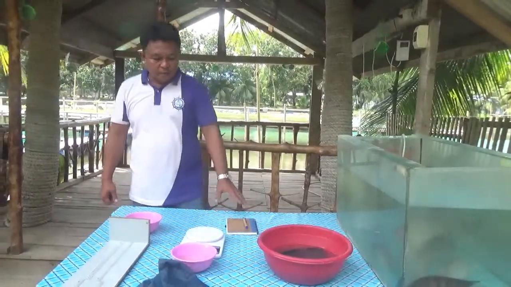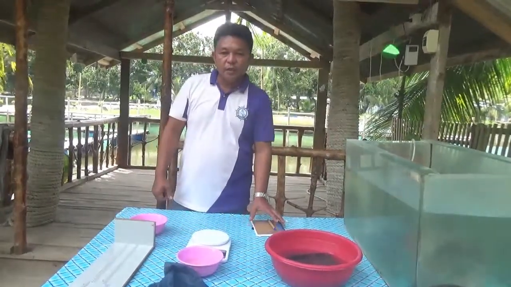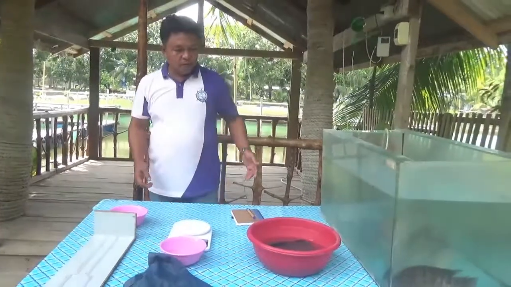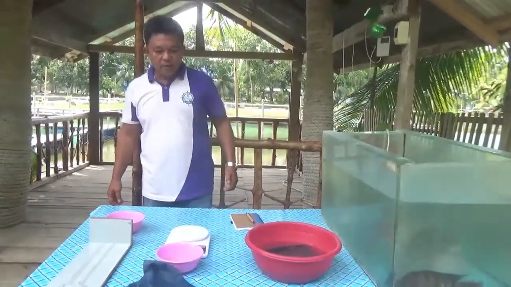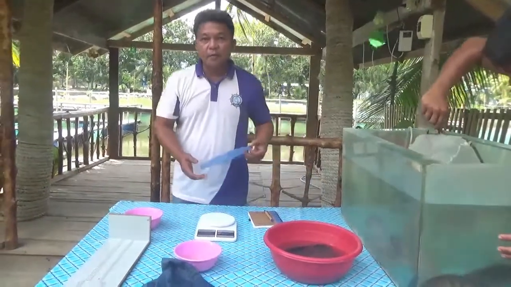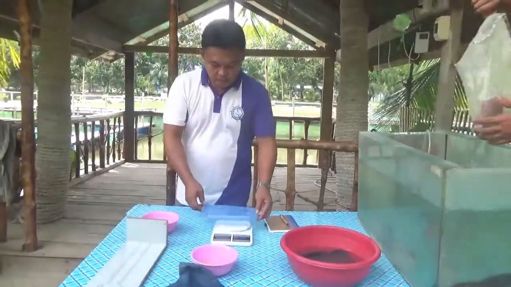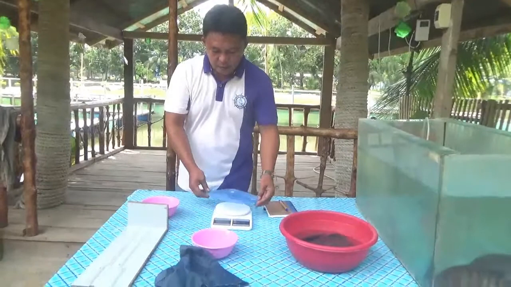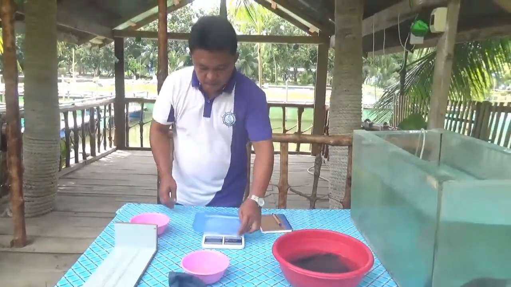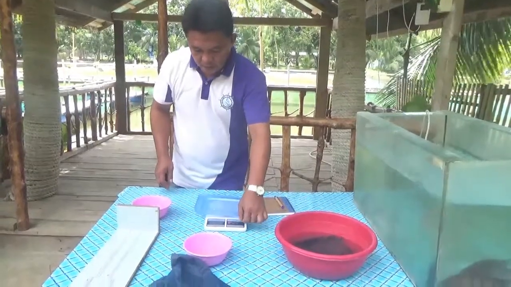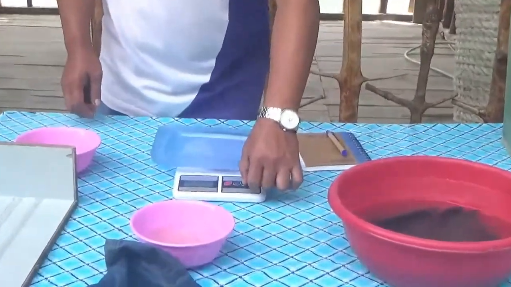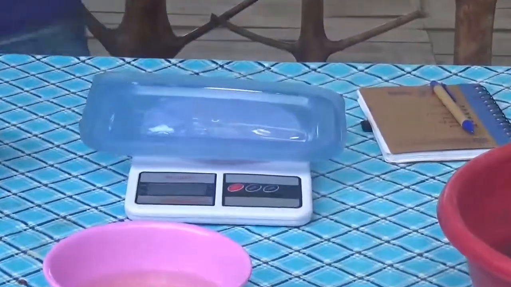And another way of measuring the fish is by weight. So again, we're going to get a sample in grams so that it is very easy for us to measure the weight of the fish. Make sure that your weigh scale is calibrated to 0. Okay?